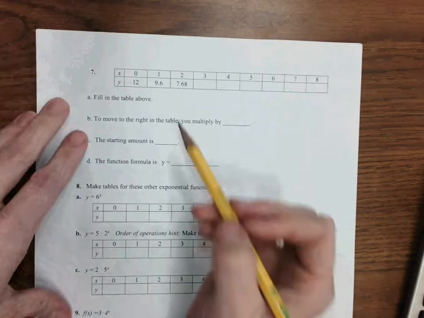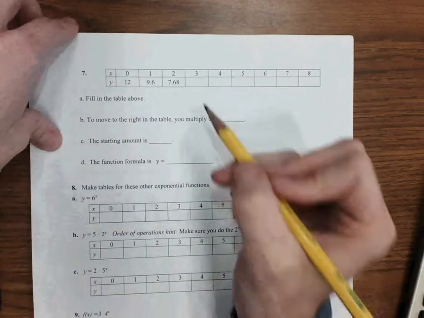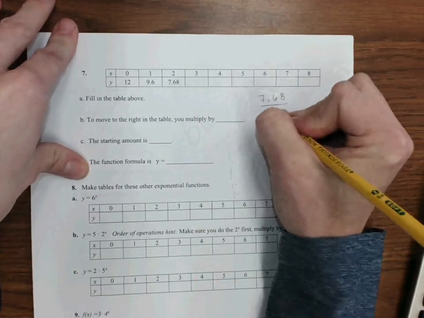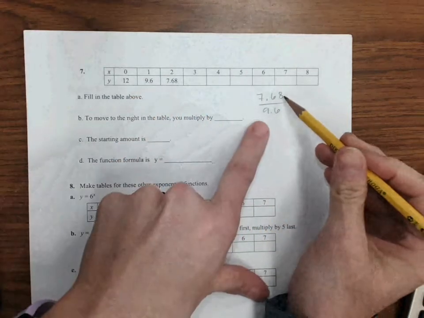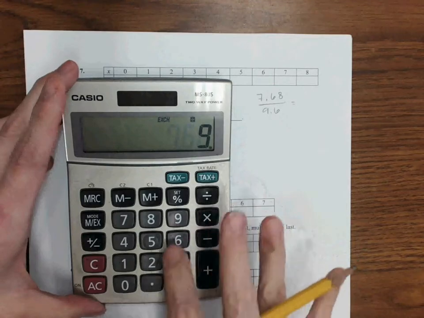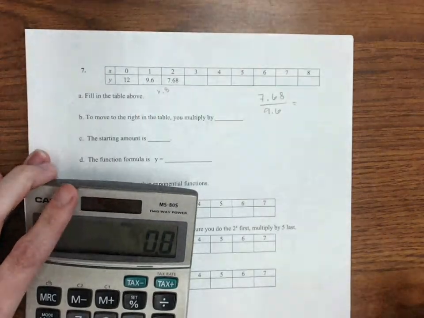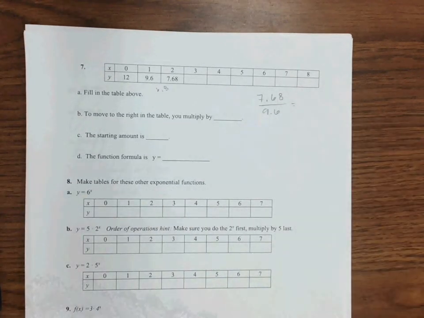Okay, the last ones, this one's similar, except for it's going down, right? And we looked at this before. If they're going down, we're still going to take it, and we're still going to divide it. This one divided by that one. It doesn't matter that my littler one's up top. So 7.68 divided by 9.6, and I get a multiplier of 0.8, right? So it's not necessarily always going to be a nice number.